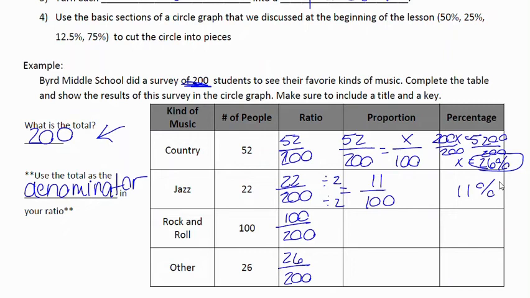You can either do the proportion, or you can simplify, but not all of them are always going to simplify nicely. So make sure that you're careful. This one just happens to. So I'm going to change this one to out of 100, divide by 2, divide by 2. 100 divided by 2 is 50. So 50 out of 100. Percents are always out of 100, so that's 50%.